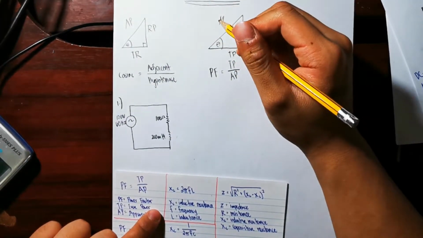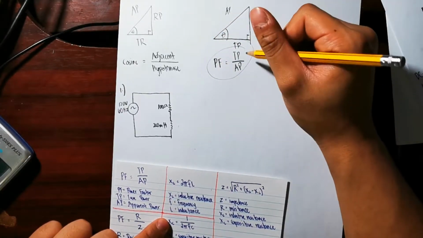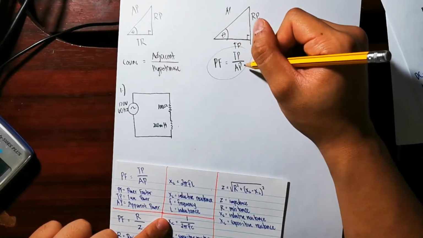Now we have to calculate for the power factor, which is true power over the apparent power.